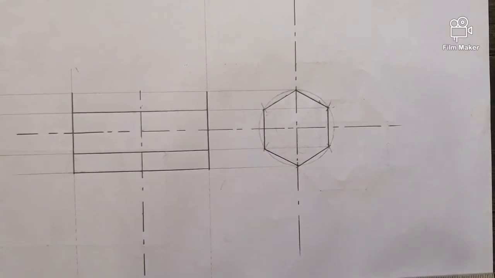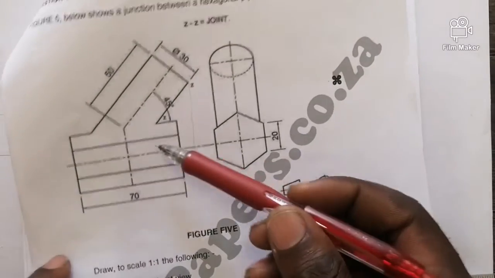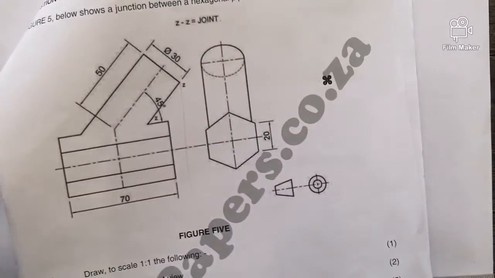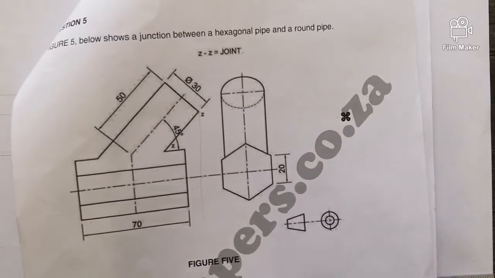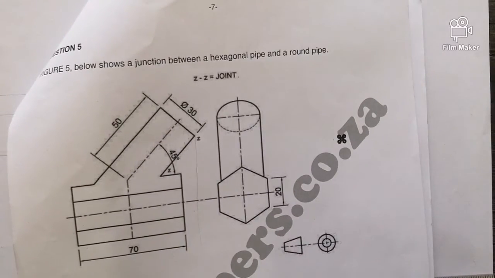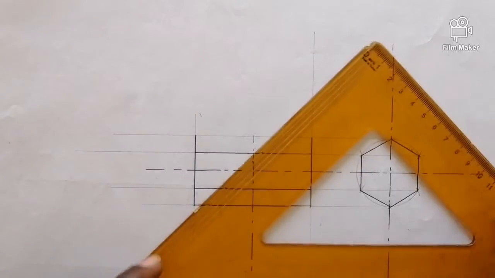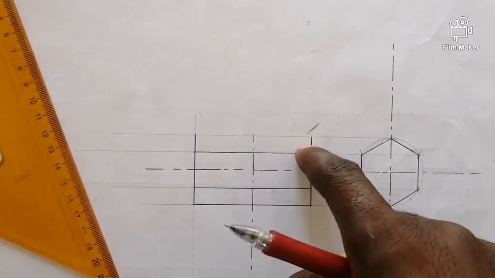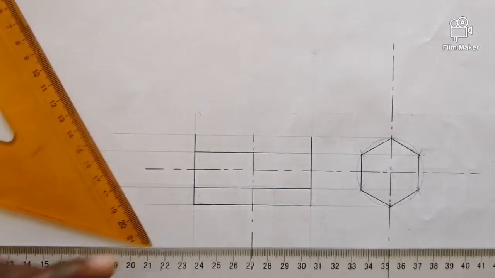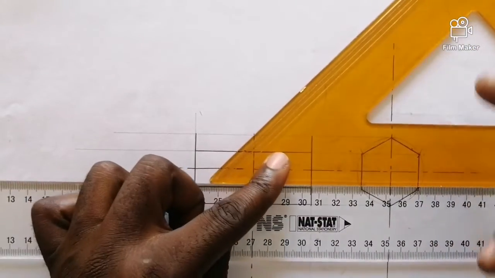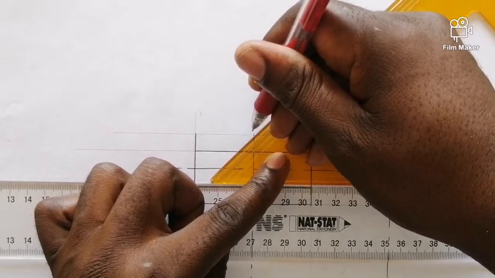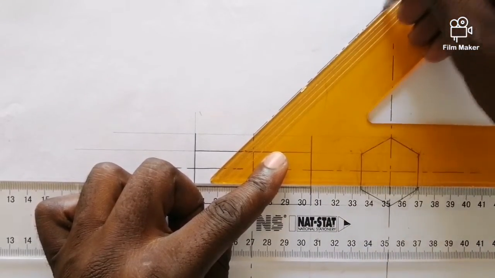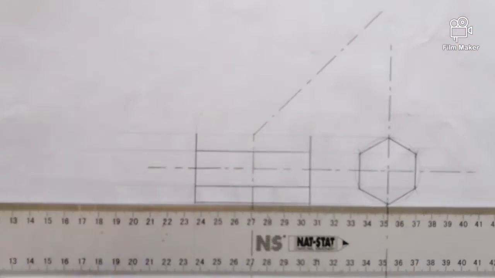Right, from there we are told this one has been joined at an angle of 45 degrees in the anti-clockwise direction, you understand? So I can erase this one just a little bit, because I am supposed to end here, isn't it? Before it disturbs me. The center, let's see how long it is supposed to be.